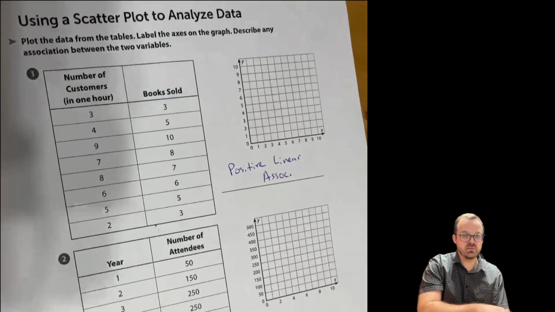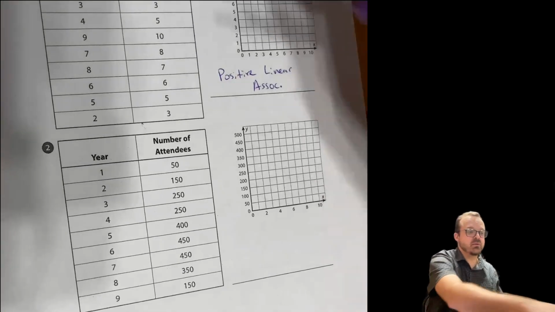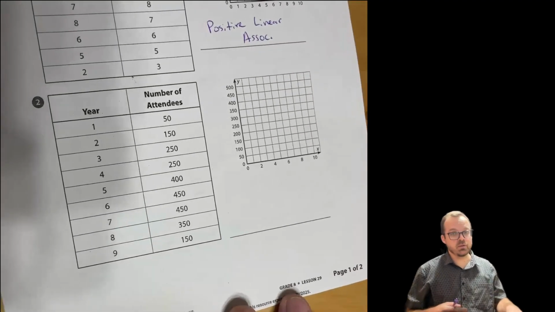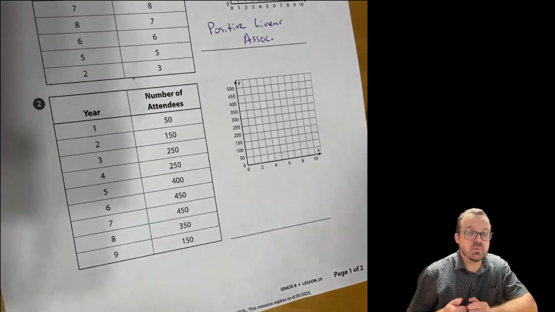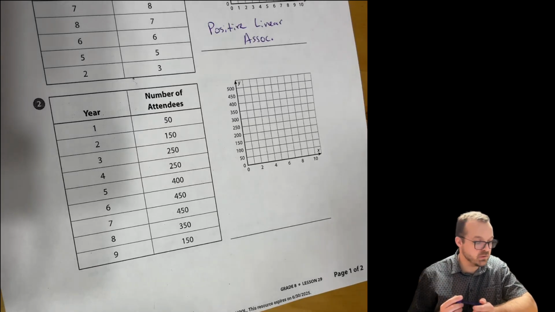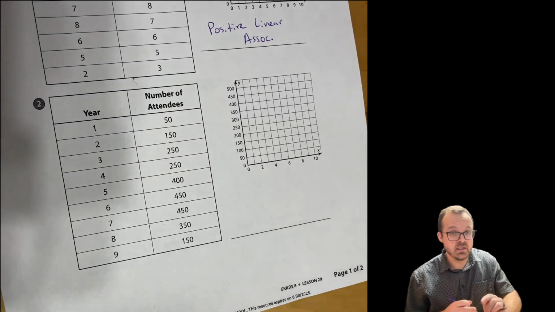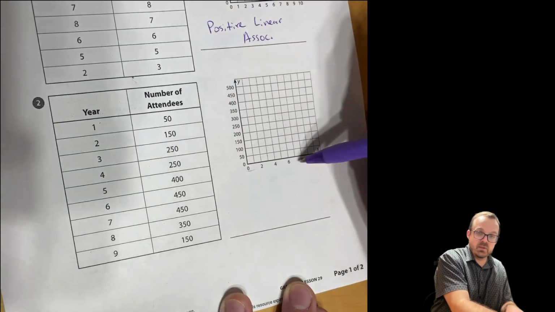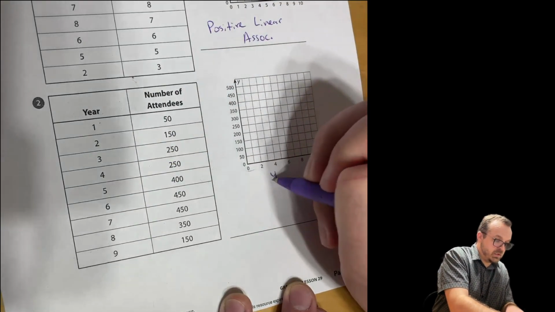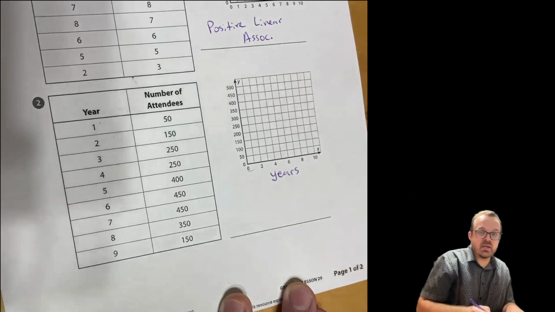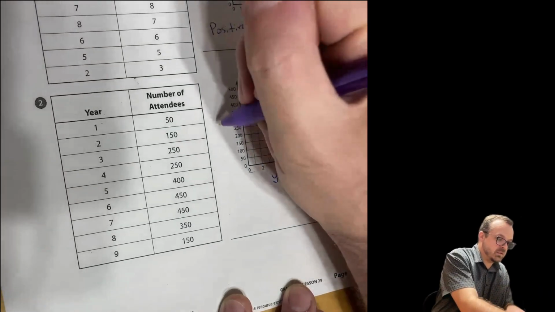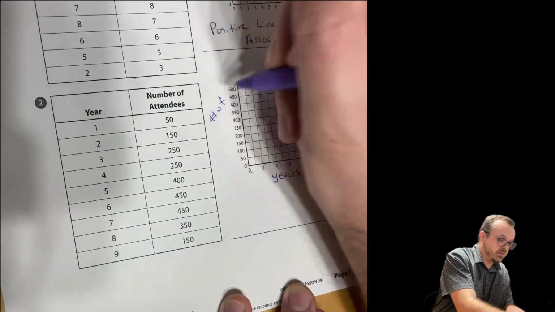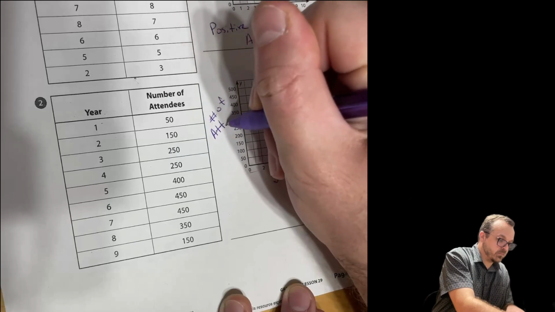So you're going to try number 2. So you should pause the video. I'm talking about you guys. Pause the video and plot these points, right? Make sure you label your X and Y axis. In this case, the years are counting by ones, it looks like over here. So you're definitely probably going to want to put your years down here. So put years on your X axis, and on your Y axis is the number of attendees, right?